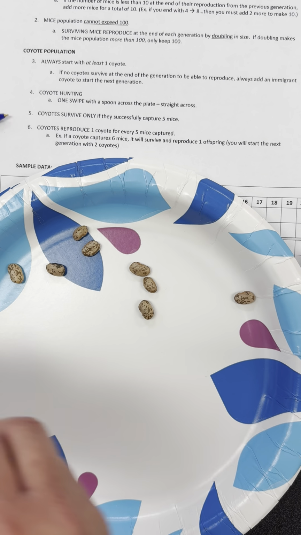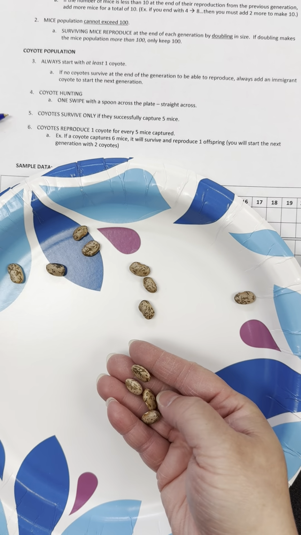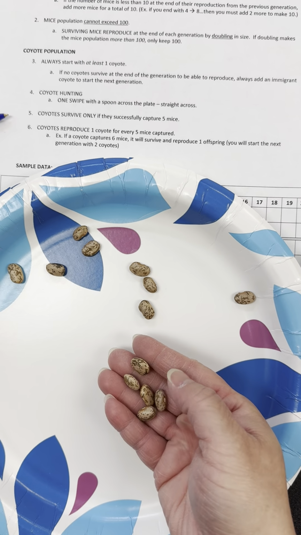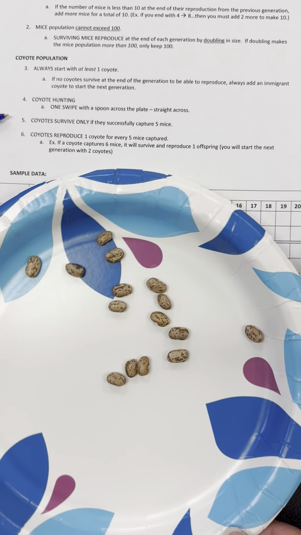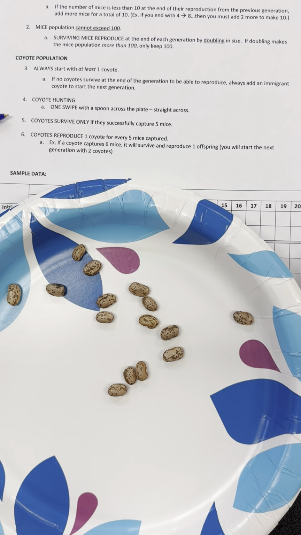And what I would need to do is, in my cup of beans, I would add 7 more to get 14. So there's 1, 2, 3, 4, 5, 6, 7. So now I've got my 14 mice for my coyote to hunt. I'm allowed to do 1 straight across swoop. If I want it to go that way, I can do that.